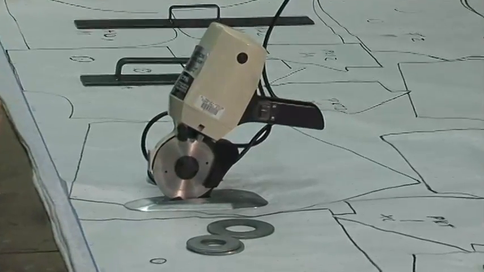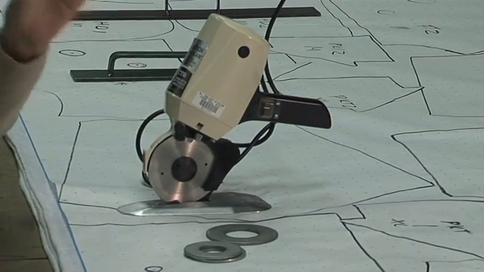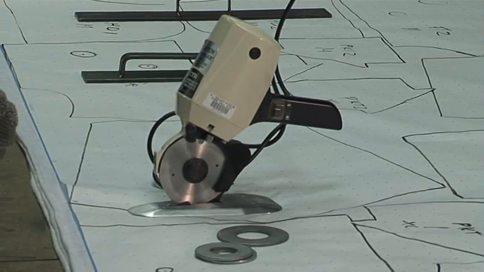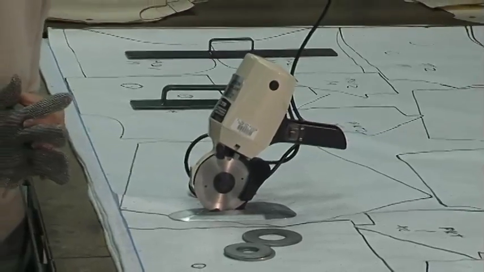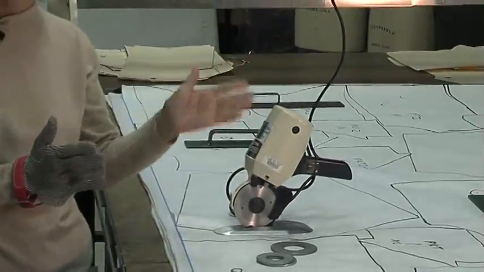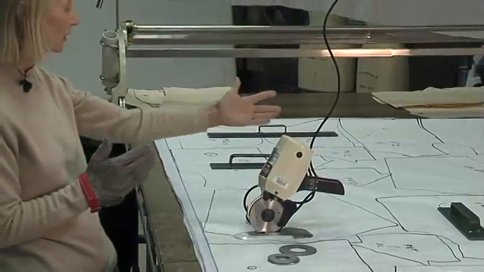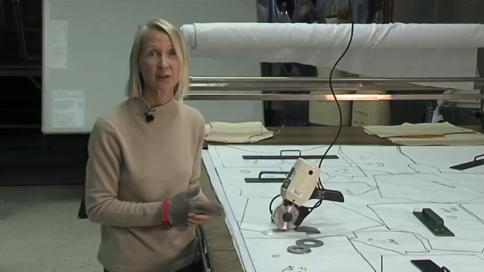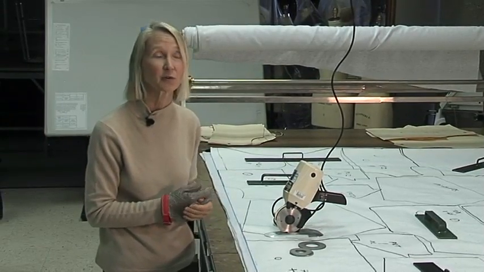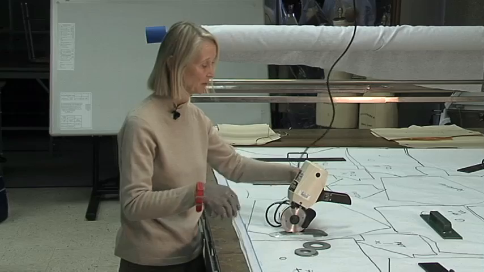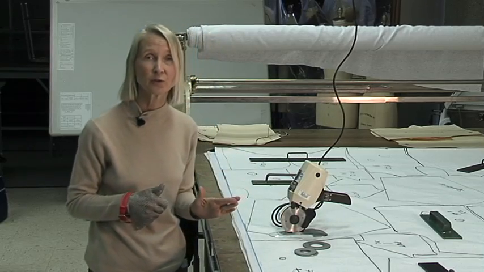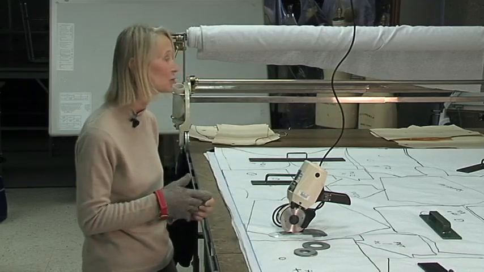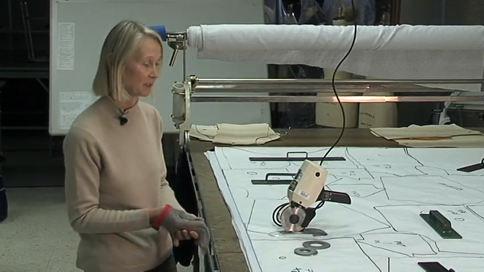Principle of cutting: usually the best way is to start with the smallest pieces, the outline of the smallest pieces. Another principle is to cut it into blocks. Cut it, for example, in 2 large blocks first, and then cut each individual pattern piece later. So what I'm going to do now is to cut this marker, this stack, into 2 large pieces.